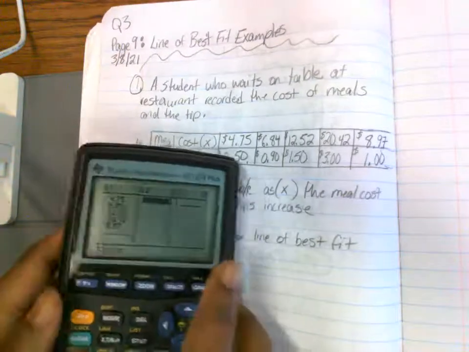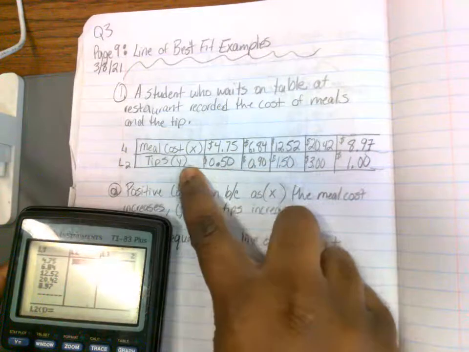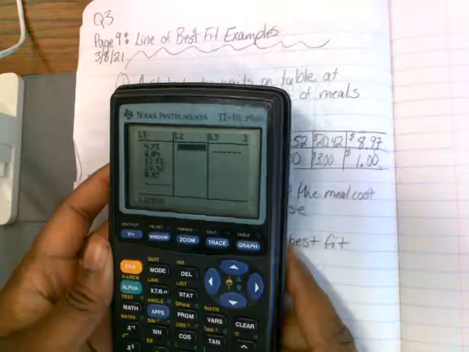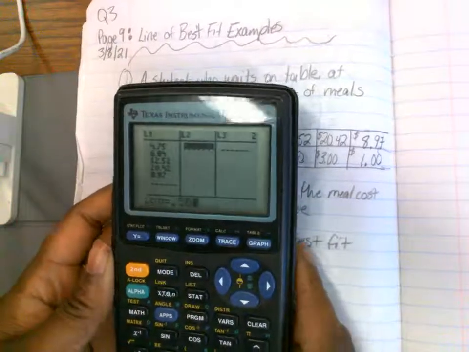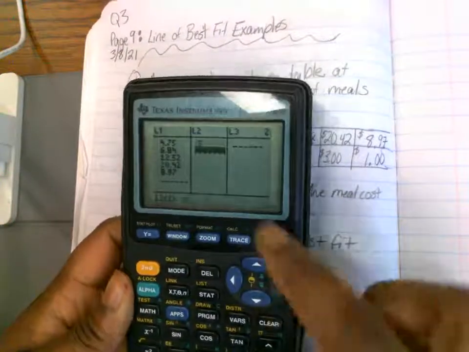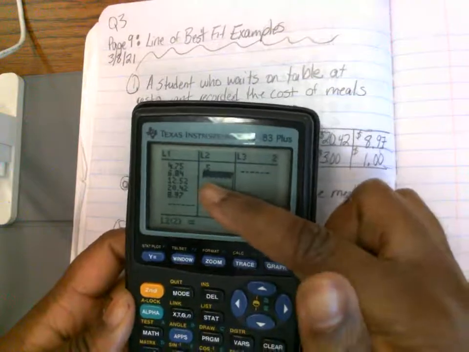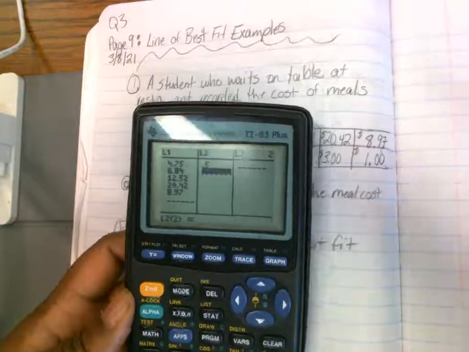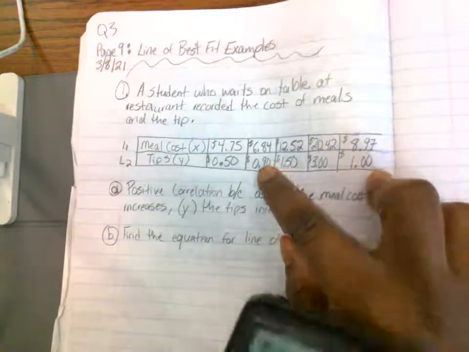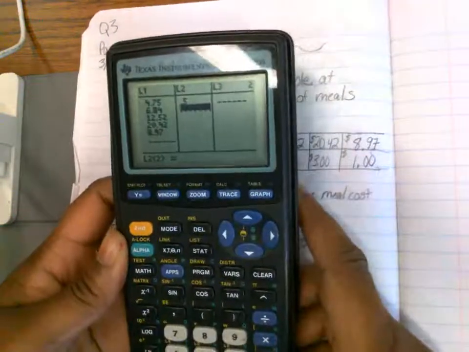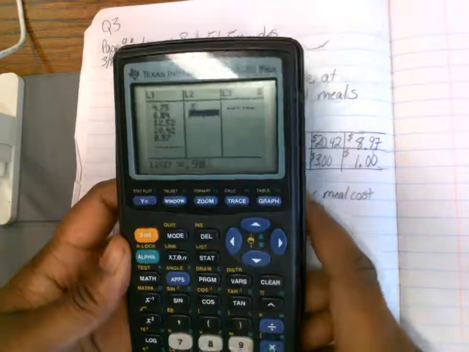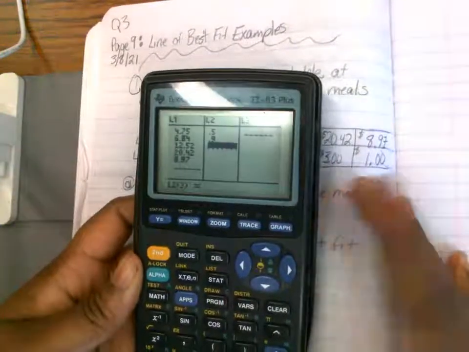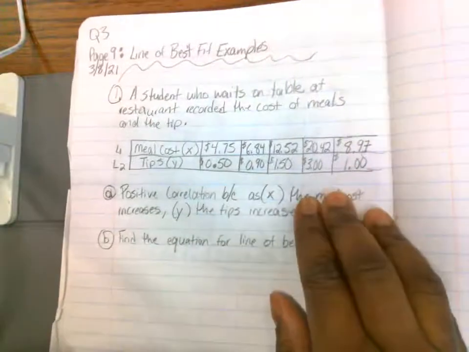All right. So now we're going to type in our tip amount. So we got 50 cents. So that's 0.50. Okay. Press enter or the down button. And it's just going to put 0.5. That's the same as 0.50. Then we got 0.90. So we press 0.90. And again, that's the same as 0.9. Press enter or press the down button.